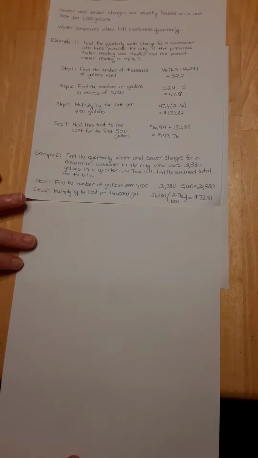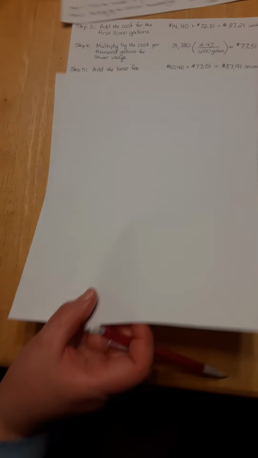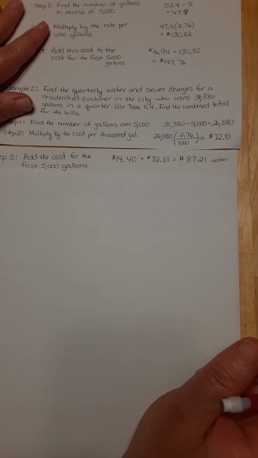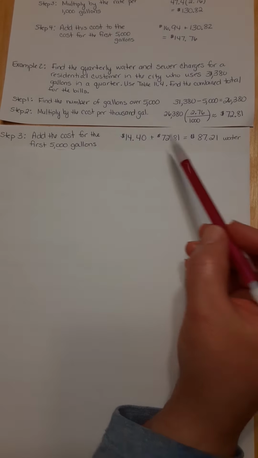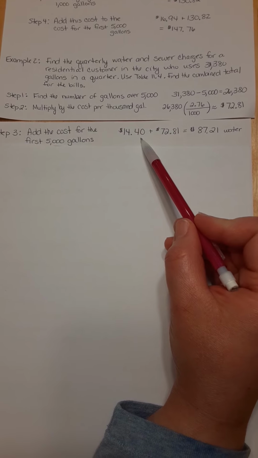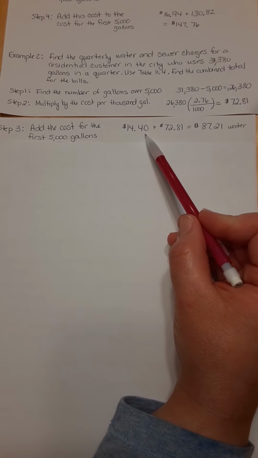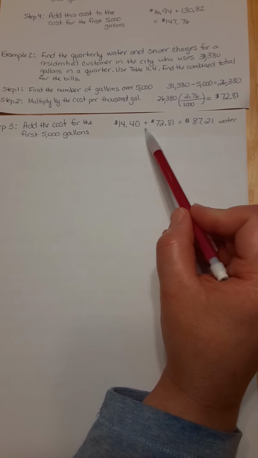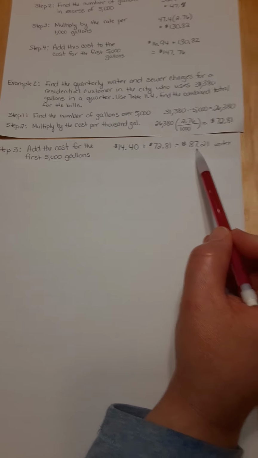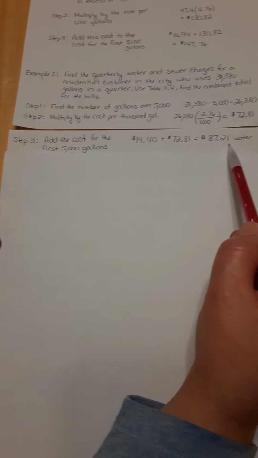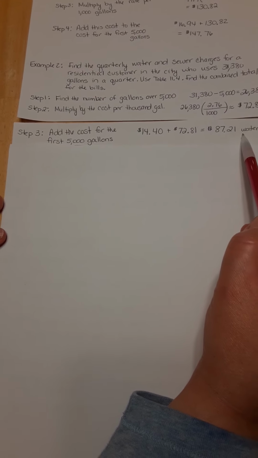Now that we figured that out, we're going to go to step 3, and step 3 is we're going to simply add it to what the cost of our first 5,000 gallons was, which, looking at the table, we find out is $14.40 because we're in the city limit. Add our two totals together, and we find that our total water bill for that quarter is going to be $87.21.